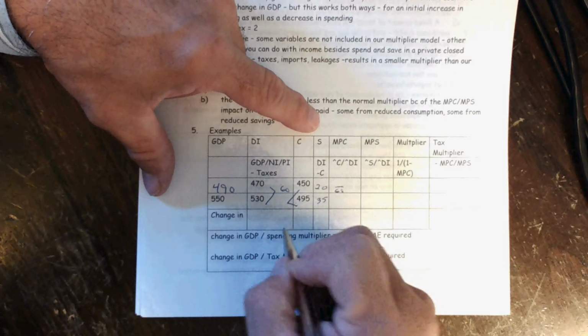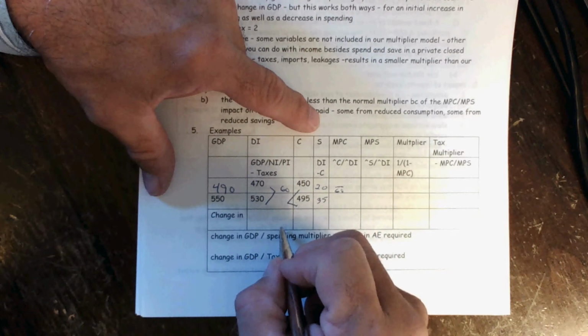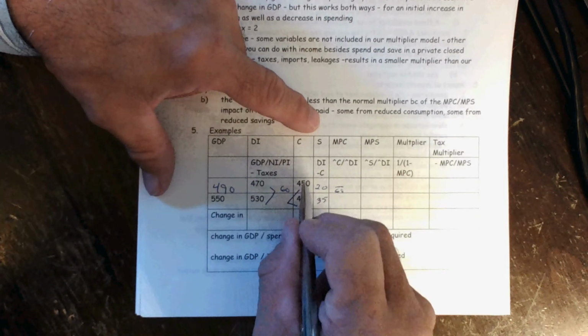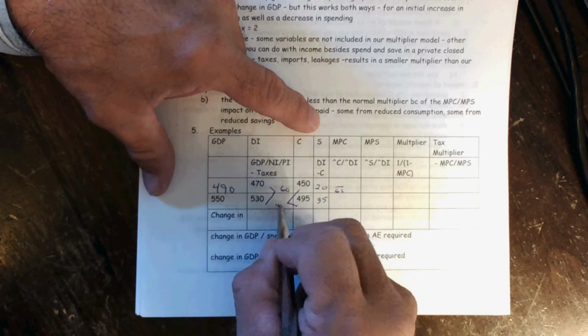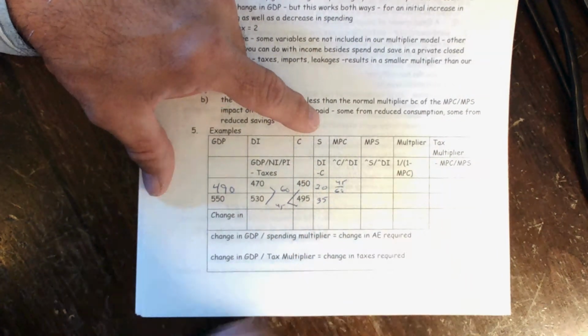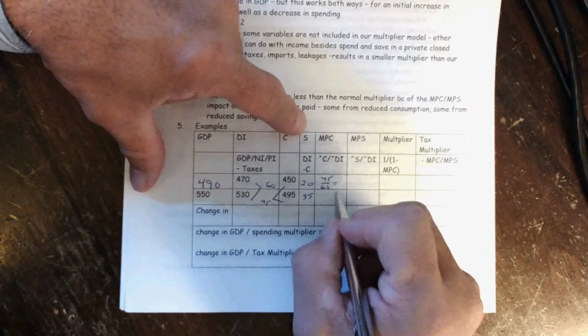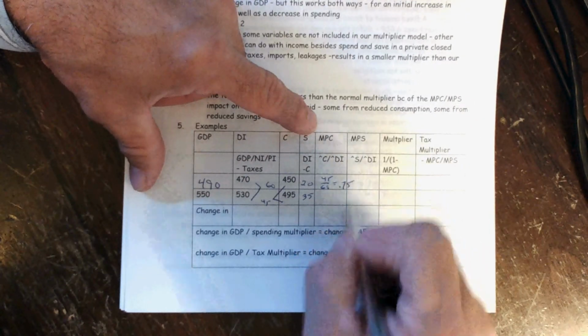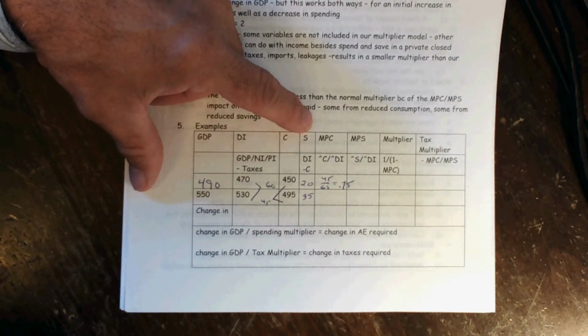In this example, when income changes by 60, 530 minus 470, consumption is changing by 45, 495 minus 450. That gives you a marginal propensity to consume of 0.75. In other words, every time you get an extra dollar, you'll spend 75 cents of that.